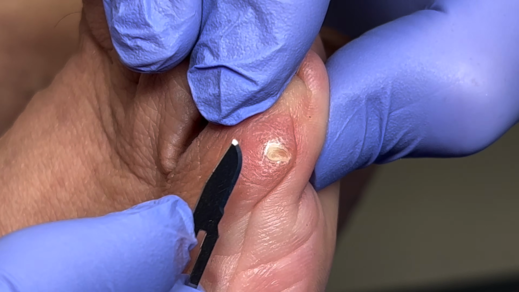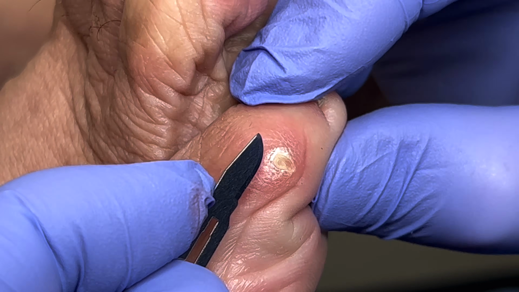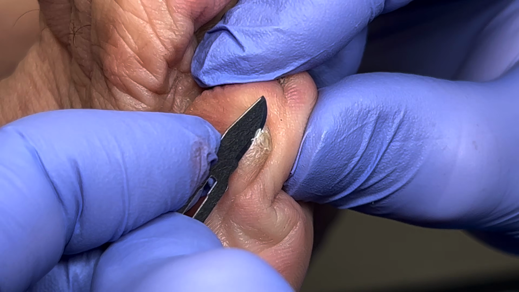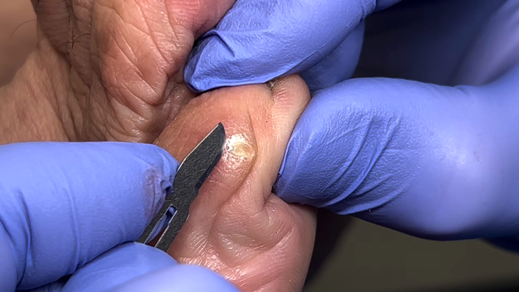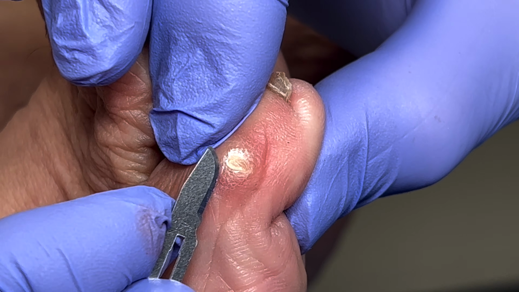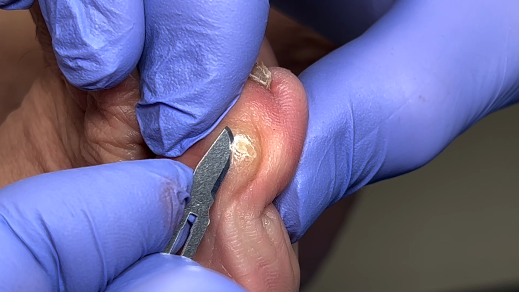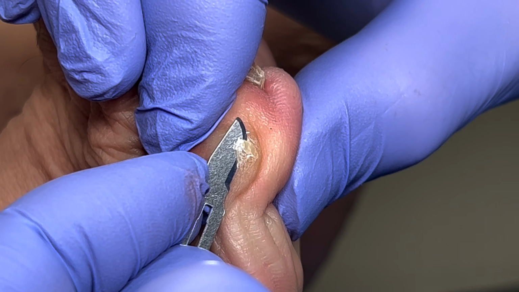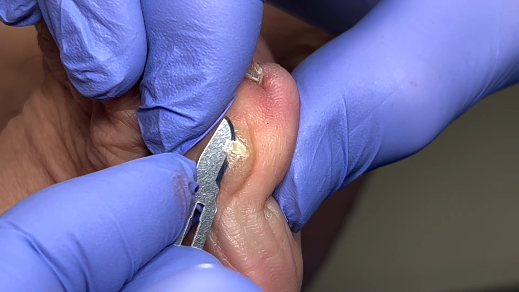Are you okay, patient? It's got this little cap right there. And you guys see why I like to provide that counter pressure? And there it comes.